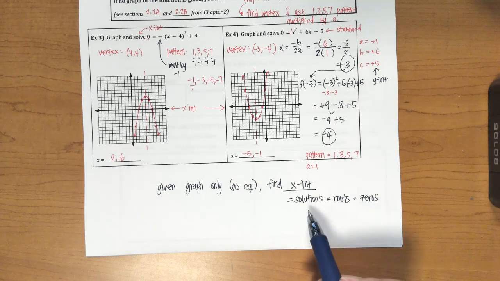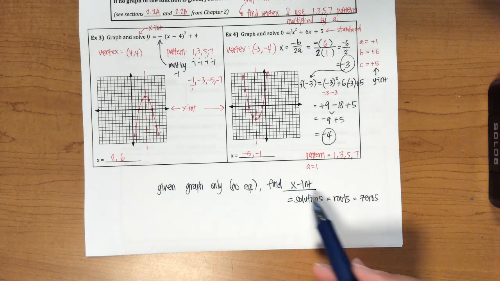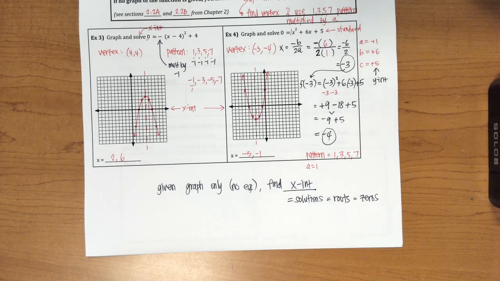Okay, so I'm not going to test you on this very soon, but like if I say find a solution, I'm really telling you to find the x-intercept. If I say find a zero, you still want to find the x-intercept. If I say find the roots, you want to find the x-intercept.